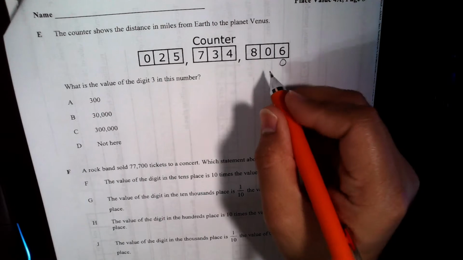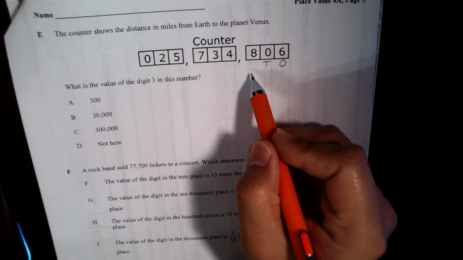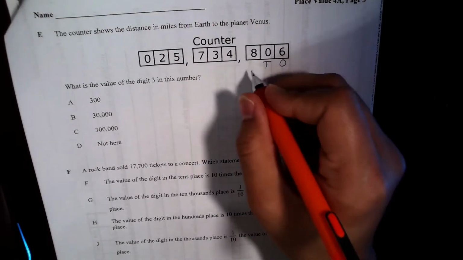Next to the ones, what place value should be there? Kylie? 0 tens. Okay. Next to the 0 tens, what place value is there? Violet, what place value would be next? We have the ones, we have the tens, and then what? Then it would be the hundreds. Perfect, the hundreds. After the hundreds, what's next?